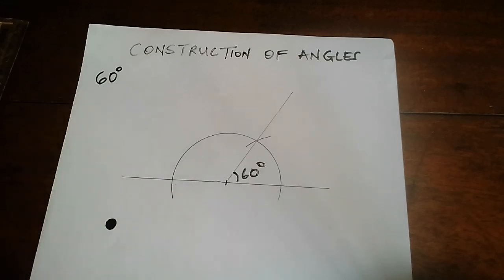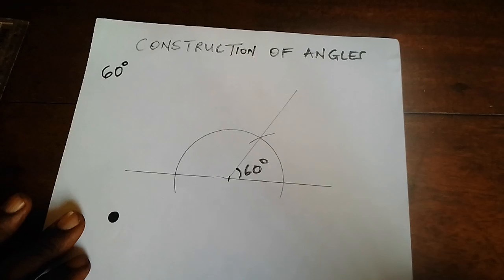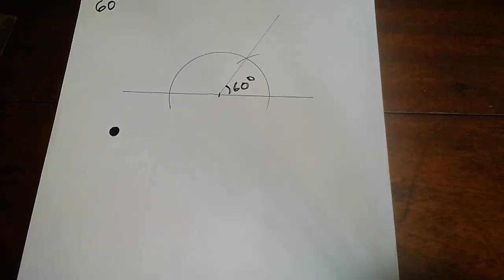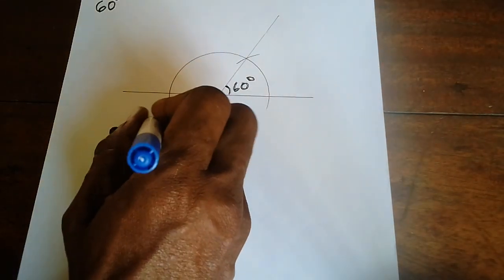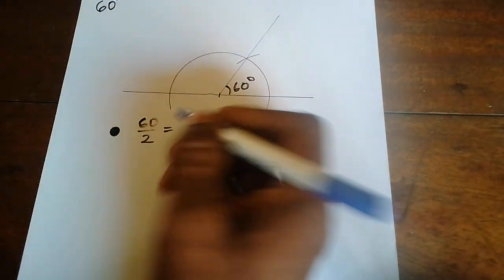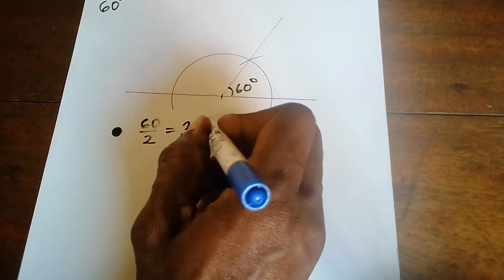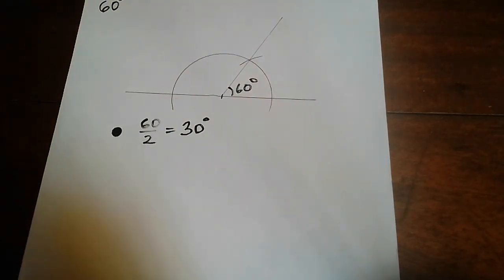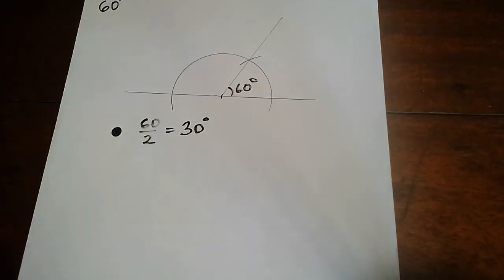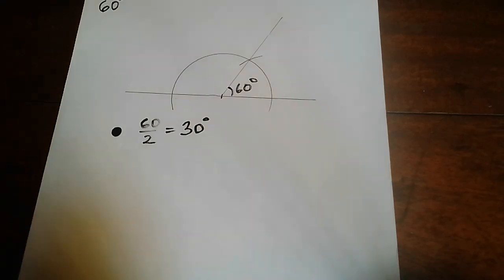Now also from there you can draw angle 30 degrees. It means when you are drawing angle 30 degrees, you are going to bisect angle 60. If I want to draw angle 30 degrees, that is angle 60 divided by 2, which gives me 30 degrees. So I'll follow the procedure of drawing angle 60.